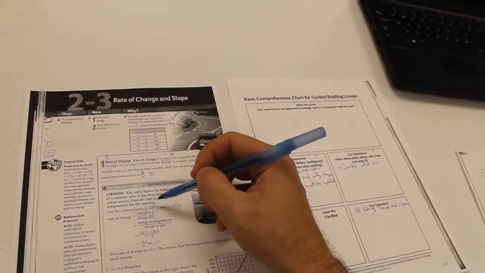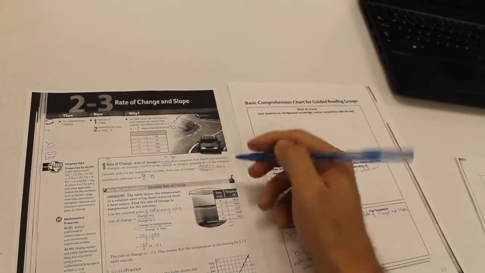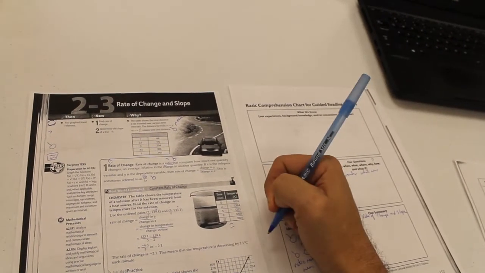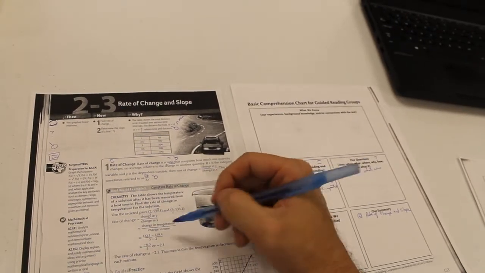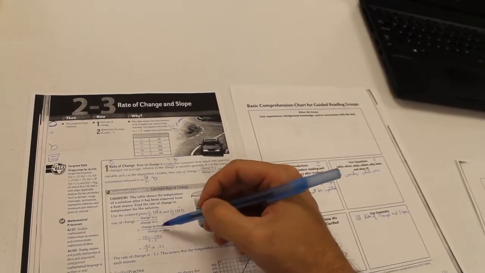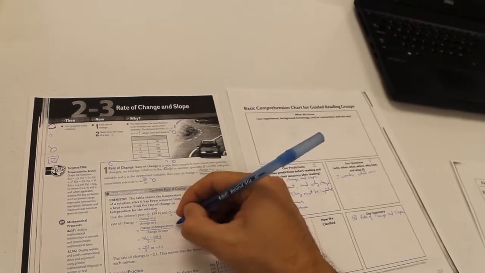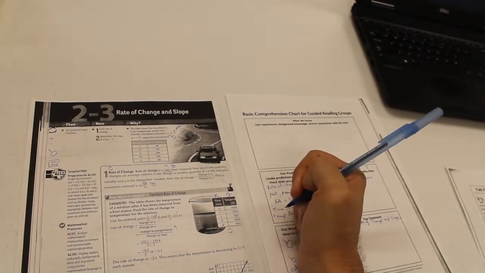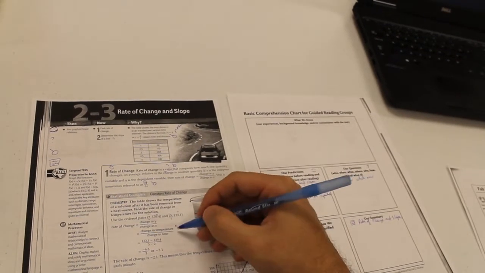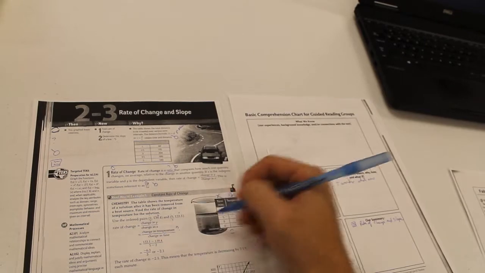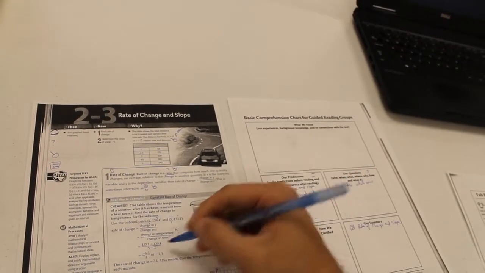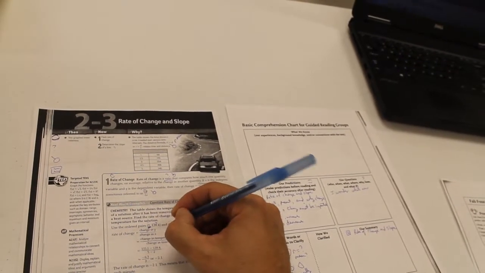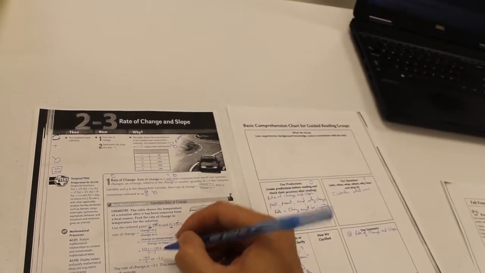Use the ordered pair 2, 139.4 and 5, 133.1, which I notice is here and here. So rate of change is the change in y divided by change in x. And they put change in temperature divided by change in time. Wonder why that is. Well, time might be our x and temperature might be our y. And that makes sense. So change in y is temperature and change in x is time. So then they plugged in our numbers, which they also used our x and then our y. Okay? So they plugged in those numbers.